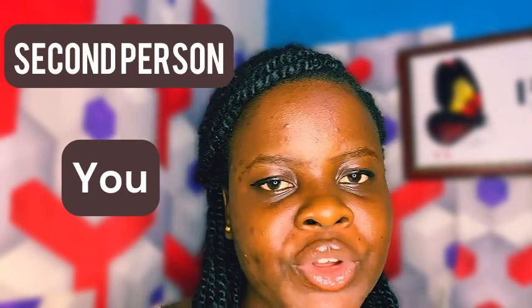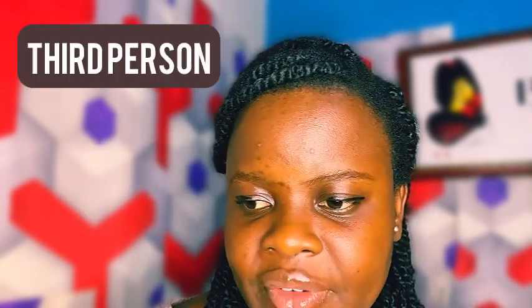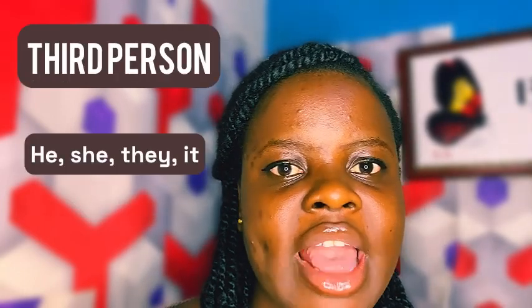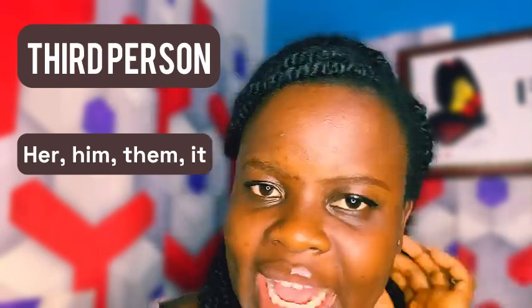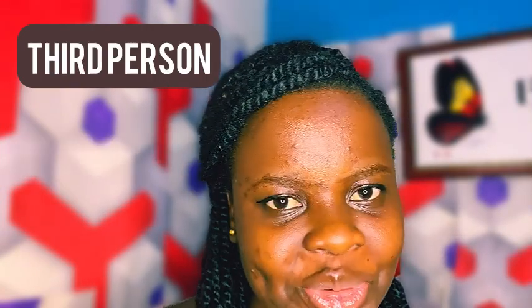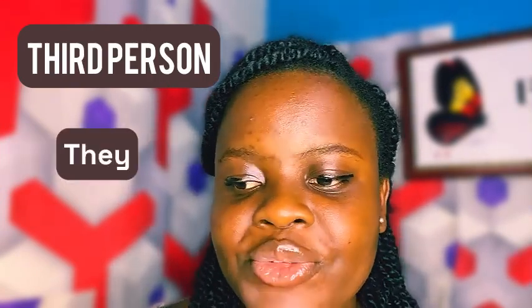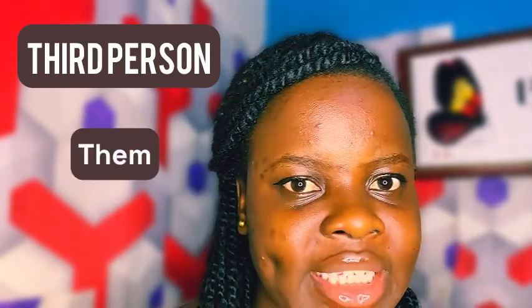Now for the third person singular, we have he, she, and it, while for the objective case we have her, him, and it. Now for the third person plural we have they for the nominative case, while we have them for the objective case. Now let's look at some rules that guide use of personal pronouns.